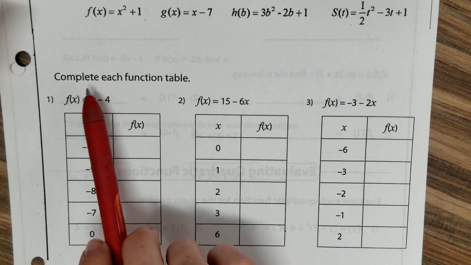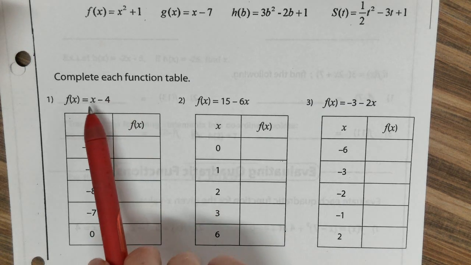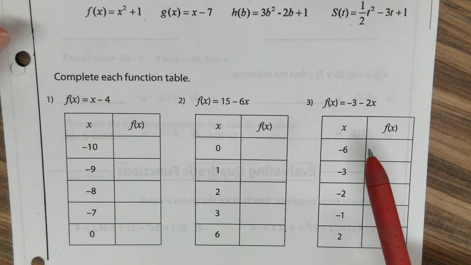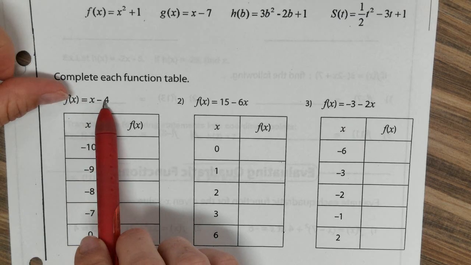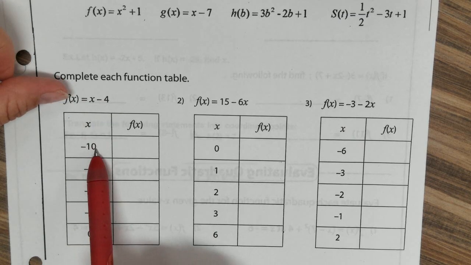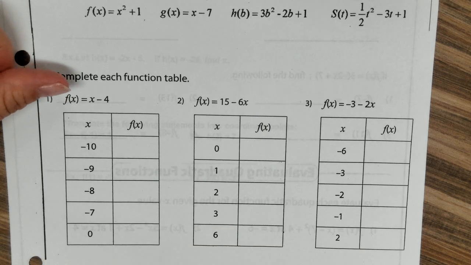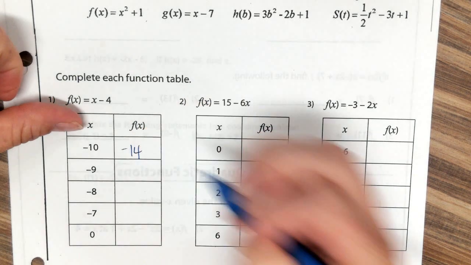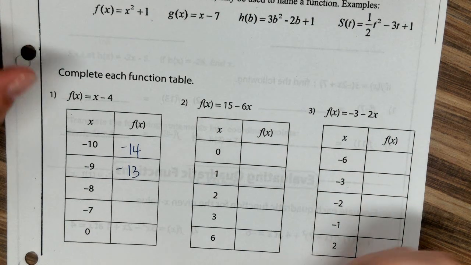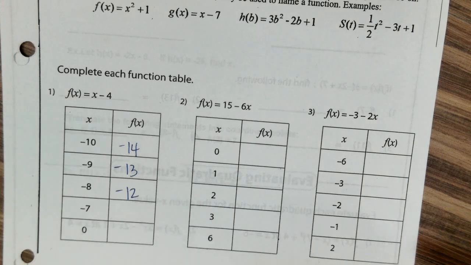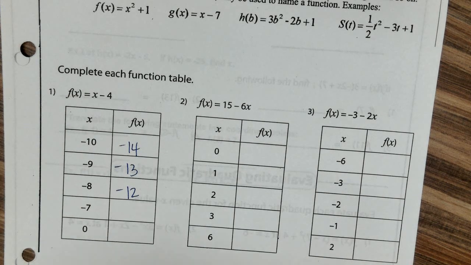They want you to complete each function table based off the rule. So they're saying to get the function, take X and subtract 4. So what is negative 10 minus 4? Negative 14. What is negative 9 minus 4? Negative 13. What is negative 8 minus 4? Negative 12. Now, it is not hard to go do each of these individually. Do y'all agree? But there is a way that your calculator will do it for you all at one time. So that's what I'm going to show you right now.